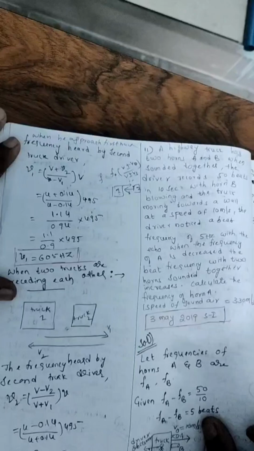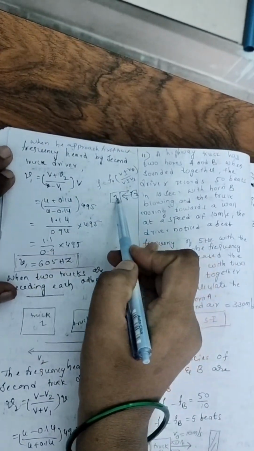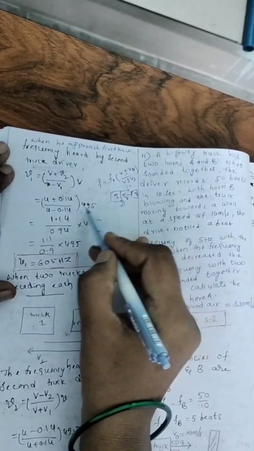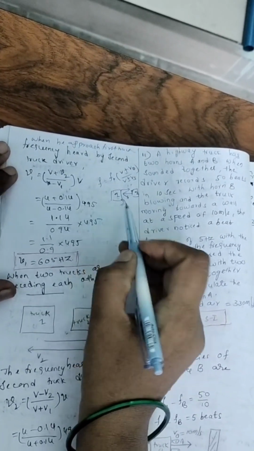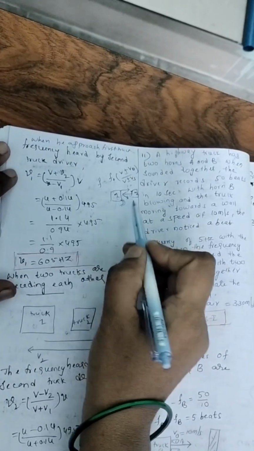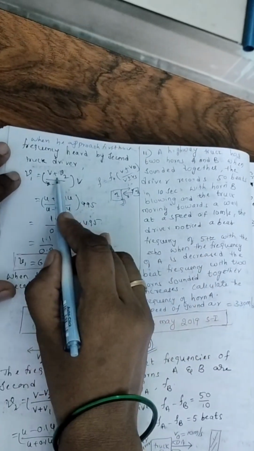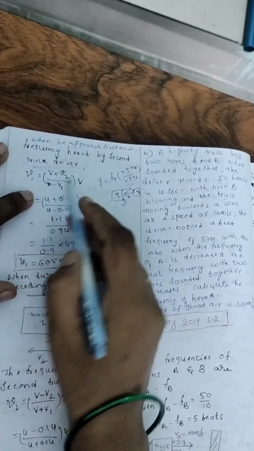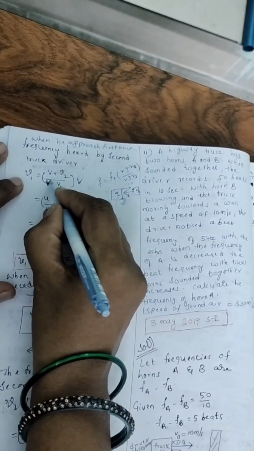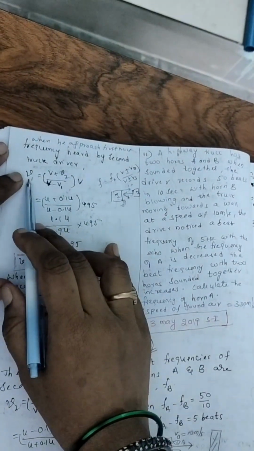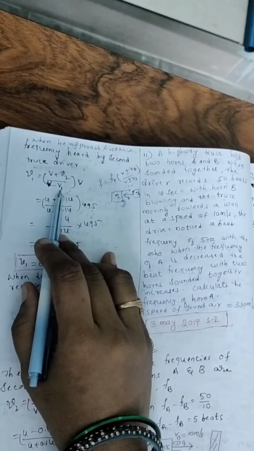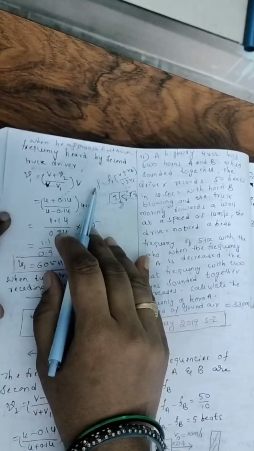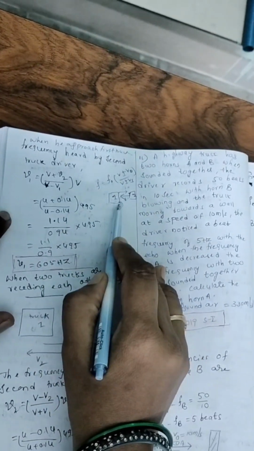That frequency, now what will we write? When he is approaching towards the first truck, which itself is producing the sound by the horn at a frequency of 495, what happens? The truck is coming towards him, which means the frequency of sound increases. So you have to keep plus V2 in the numerator. Here nu 1 is increasing, so in the denominator you have to keep minus V1. Now V1 is coming towards him, V2 is coming towards this.